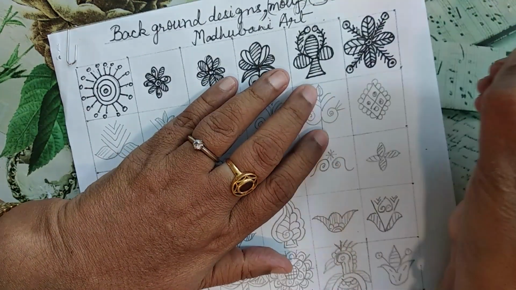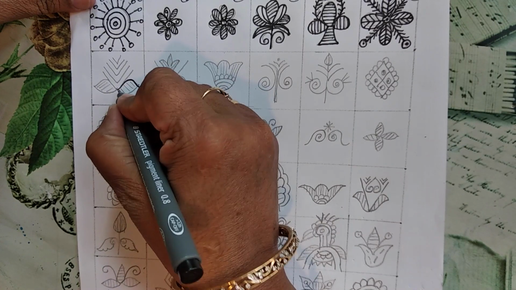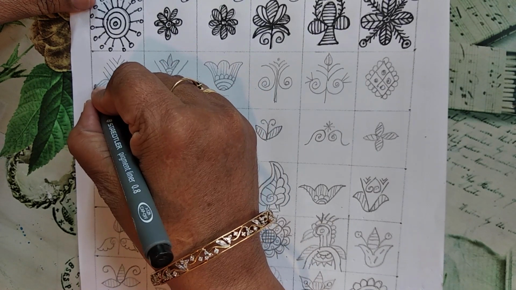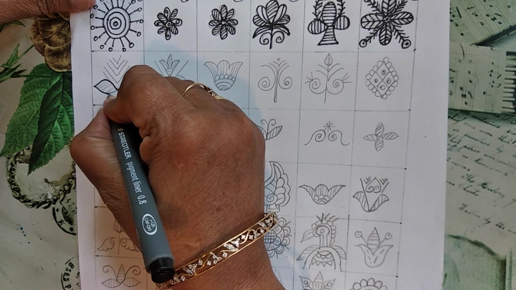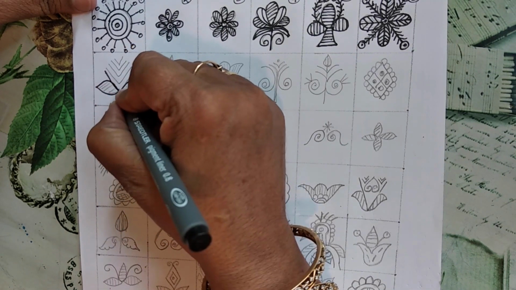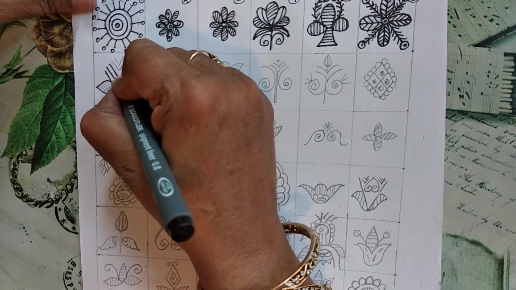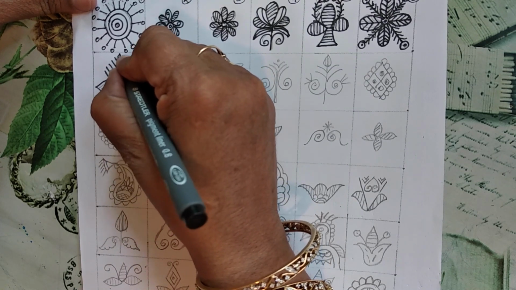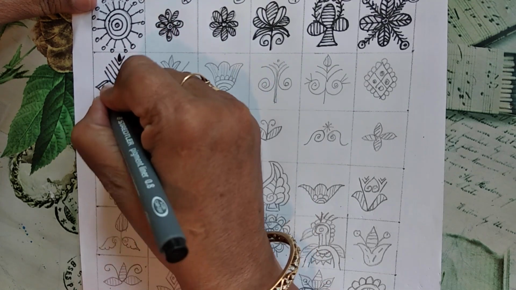Six designs are done. We can fill colors in this, but the outline has to be in black color.